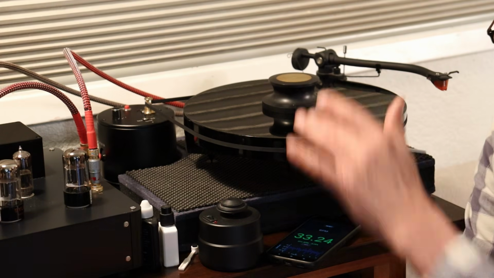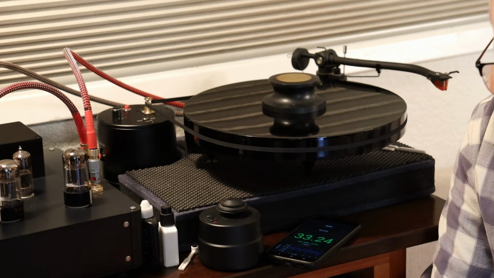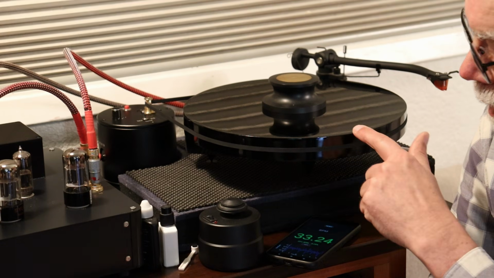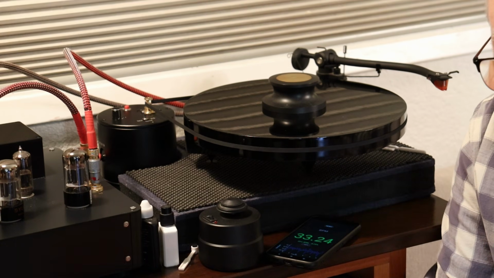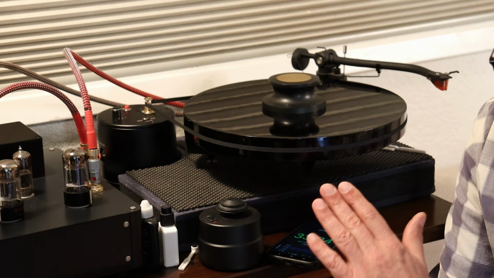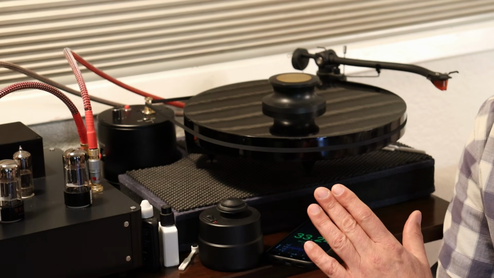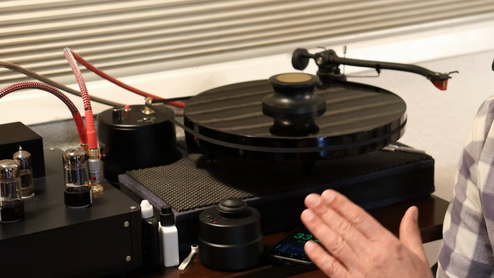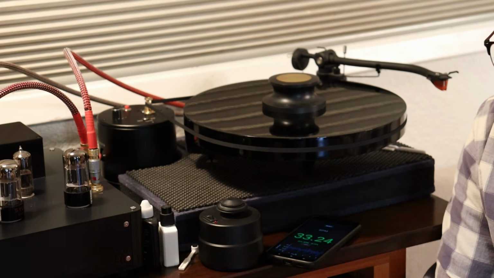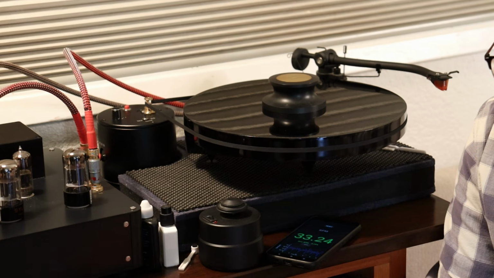A good record clamp. That's something we didn't use 40 years ago, but now I find essential. But almost never did anybody actually talk about the quality of the motor driving the platter, which is ridiculous, right? Because after the cartridge, the motor is probably the most important part of the bloody turntable. And it's treated like one of those things where it either works or it doesn't.